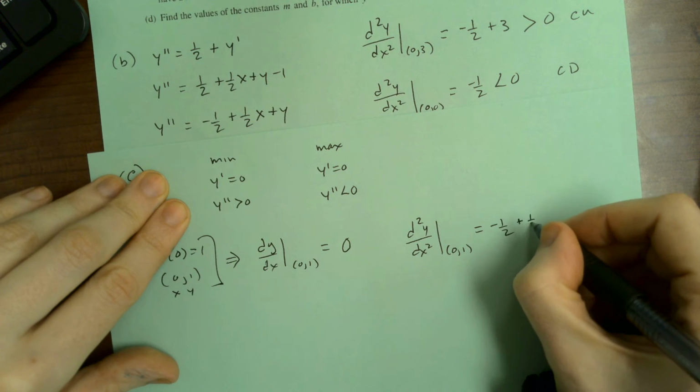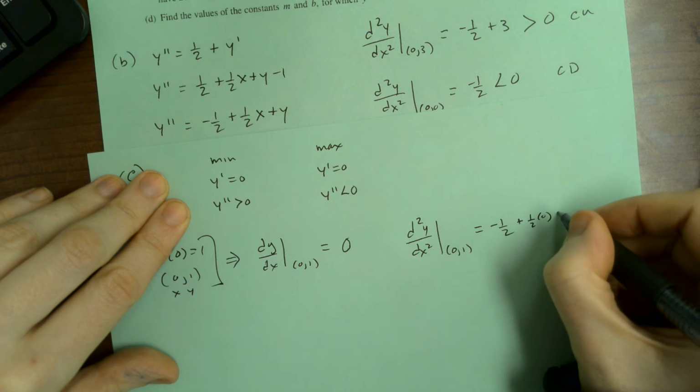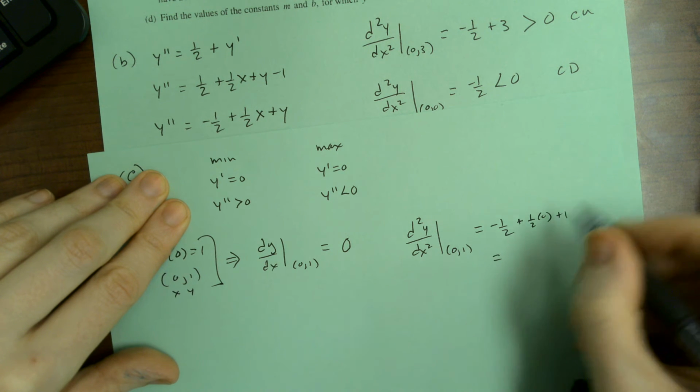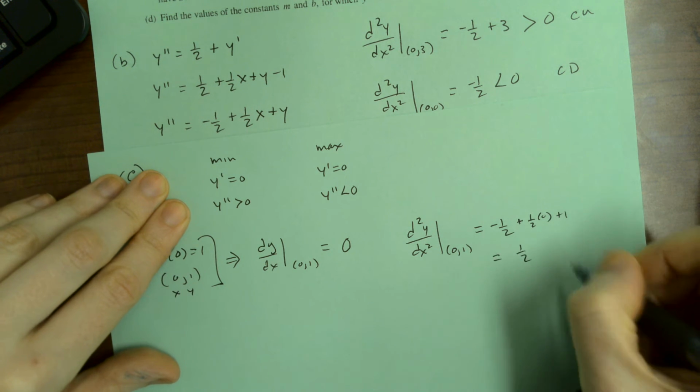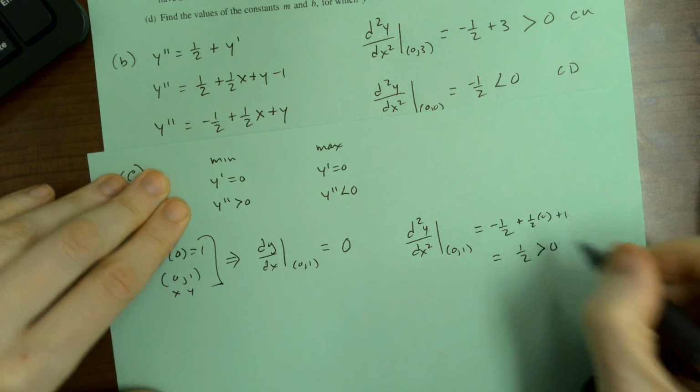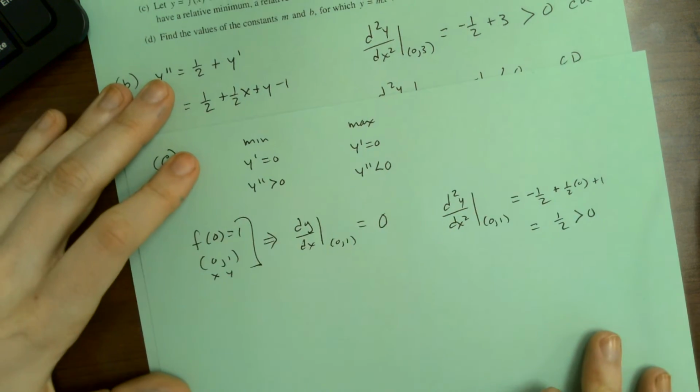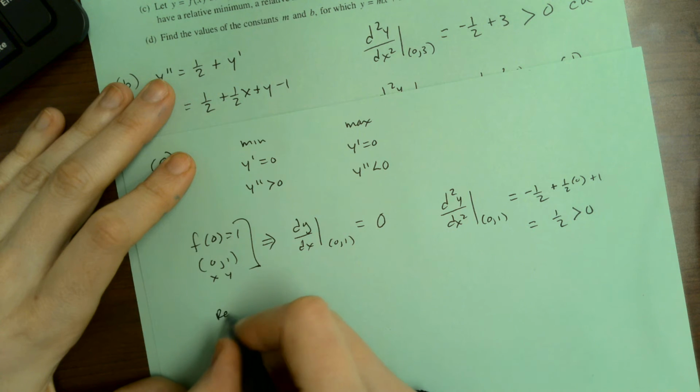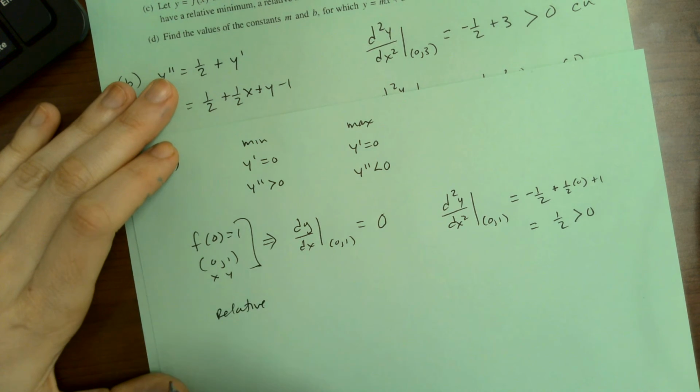Negative a half plus 1/2 times 0 plus 1. So this is positive a half it ends up being, which is greater than 0. Okay, relative max. No, relative min.